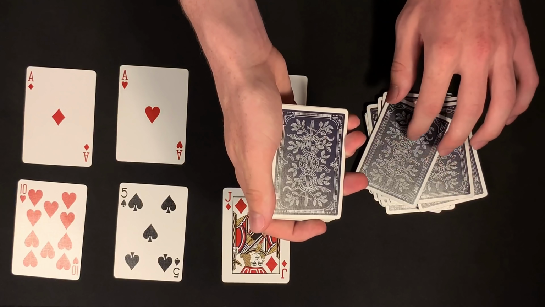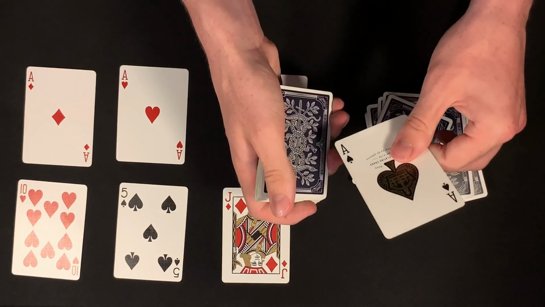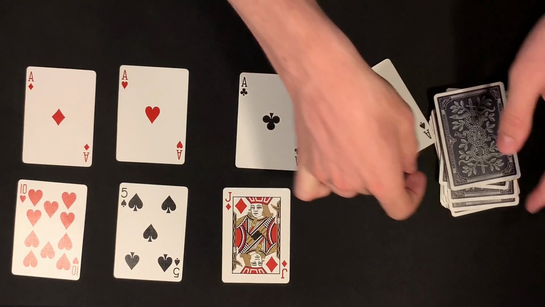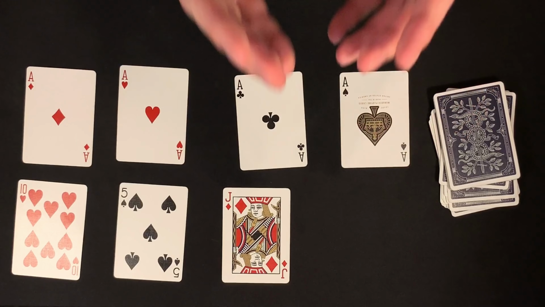And the card in the 26th position is not just any card. It should be the ace of spades to complete the match of 4 aces. So guys, that is the trick. I really hope you enjoyed this one.